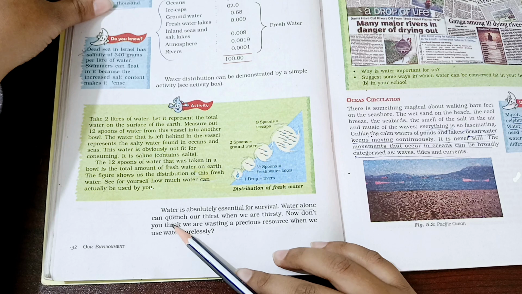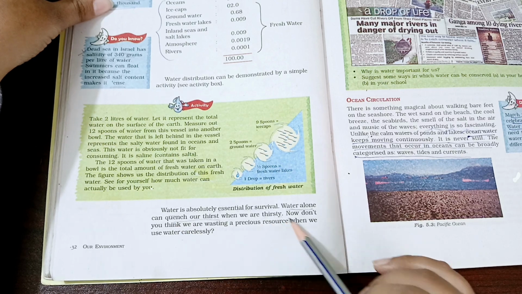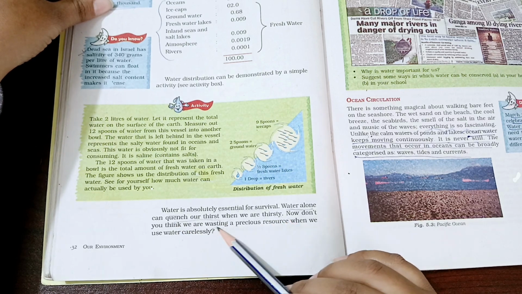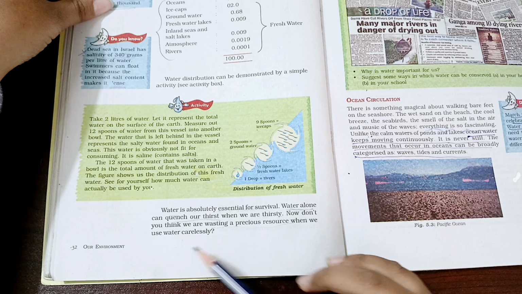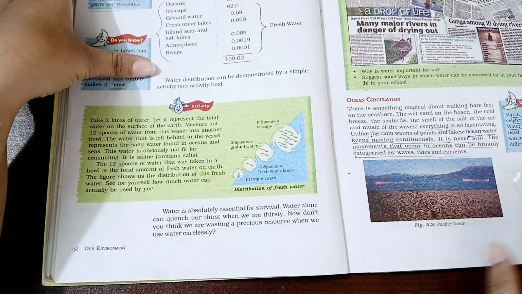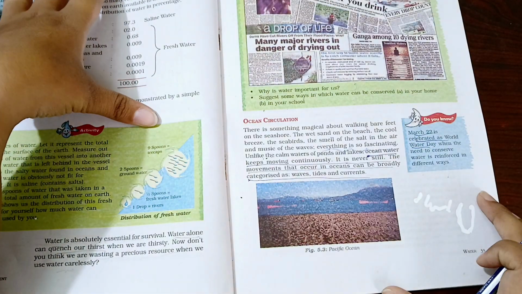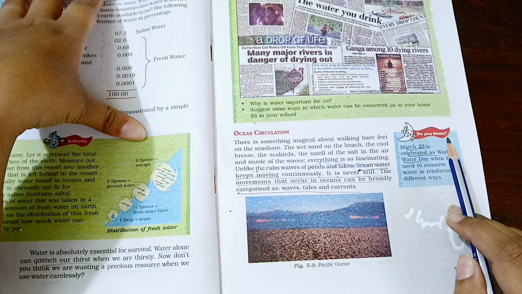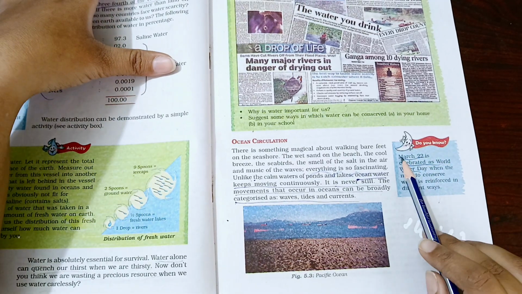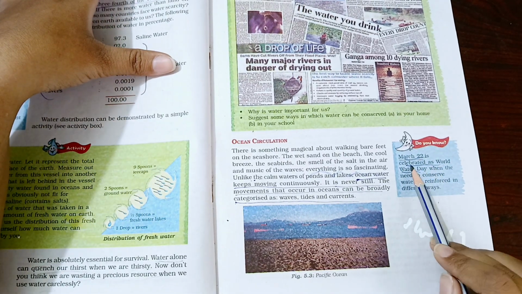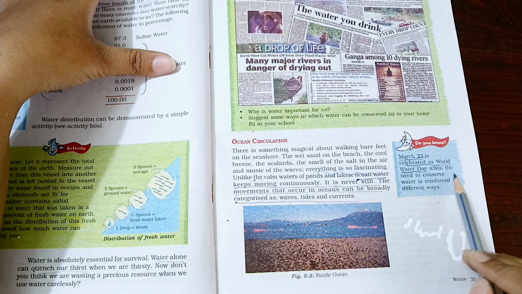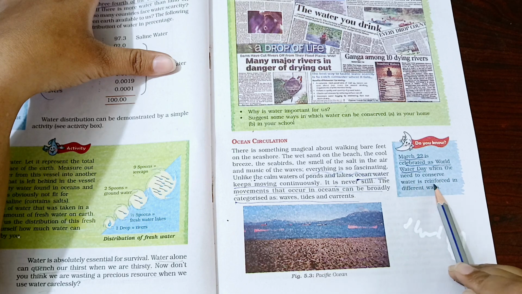Water alone can quench our thirst when we are thirsty. Now don't you think we are wasting a precious resource when we use water carelessly? Do you know March 22 is celebrated as World Water Day, when the need to conserve water is reinforced in different ways.